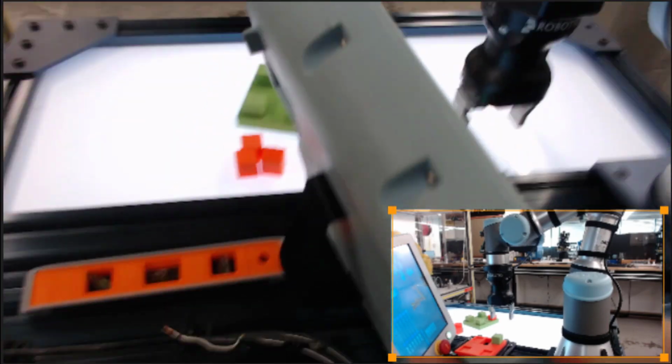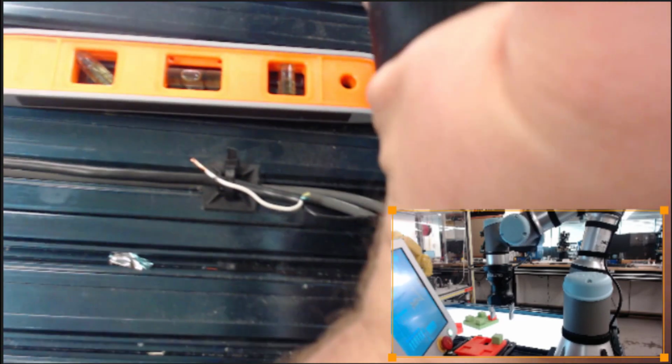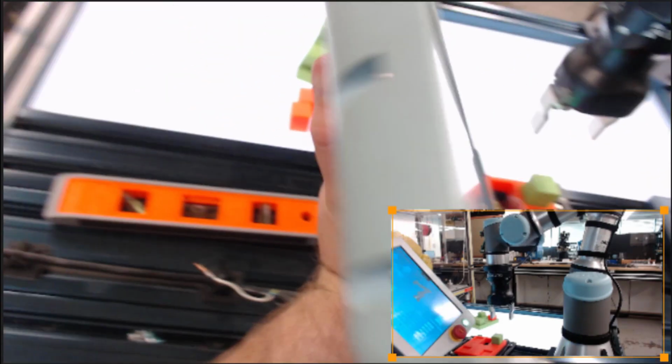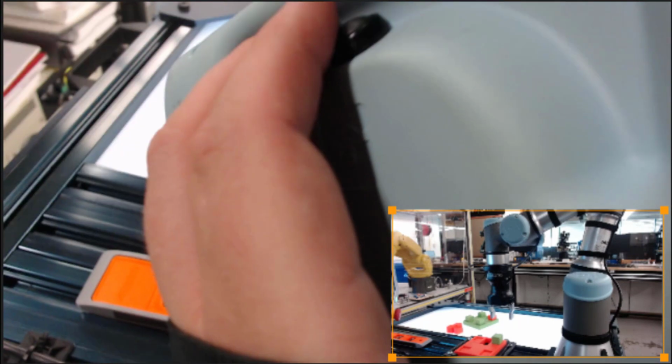That button is not a dead man switch. We have a lot of dead man switches on the backs of our Teach Pendants for our other robots. This robot doesn't have a dead man switch. So let me just get the camera back in space there. I'm going to slip my hand underneath here. I'll show you what it looks like. So I have my index finger right on the button. I'll show you when I use it, so you can see what happens here.